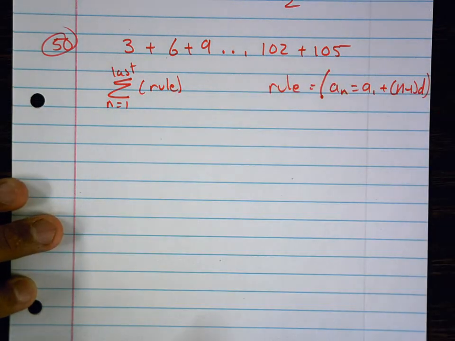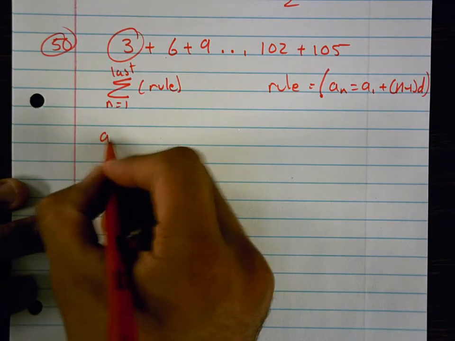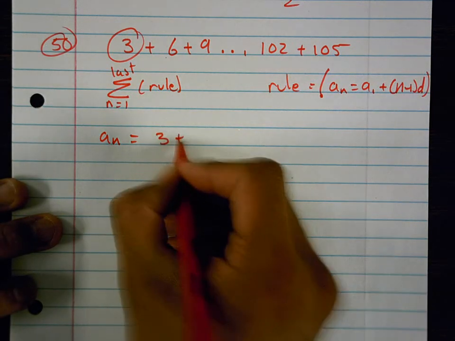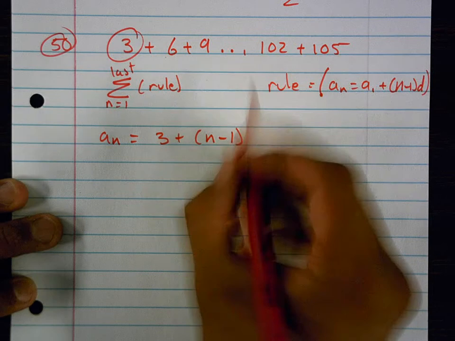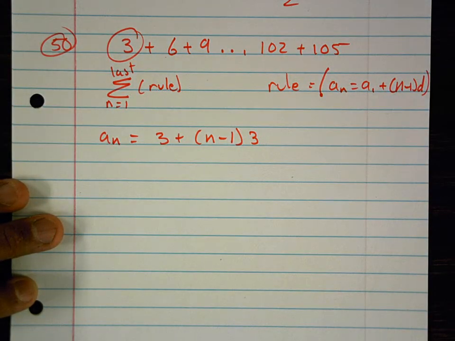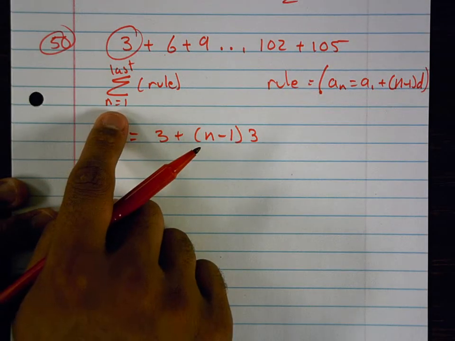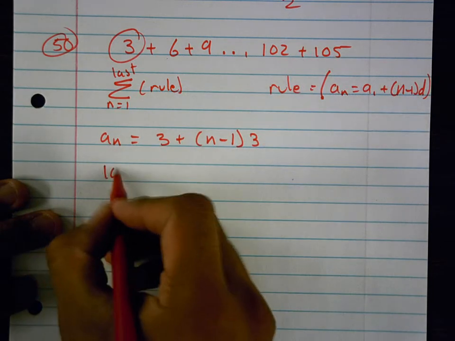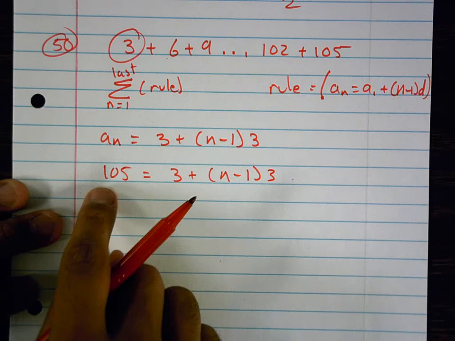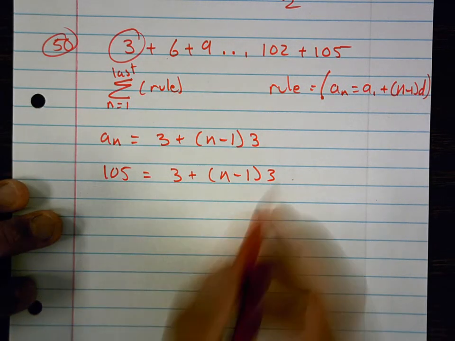All right, so it's all going to come from right here. So we know a sub 1, that's right there. So we're going to say a sub n equals 3 plus n minus 1 d, and that's plus 3. So using this will give me any number in the sequence, right? So I want to figure out where we start. We know that's n equals 1. So I need to figure out what number 105 is in the sequence. If you're pulling a number from the sequence, it goes for a sub n. And now I'll find n, that'll tell me which number 105 actually is in the sequence.